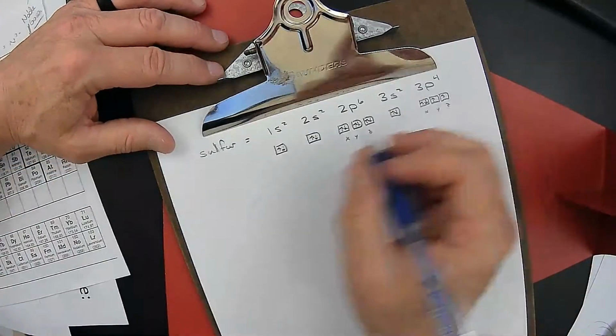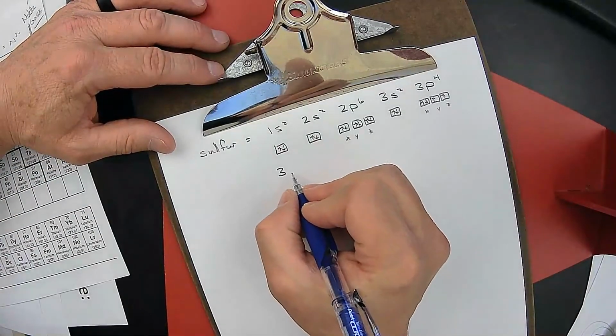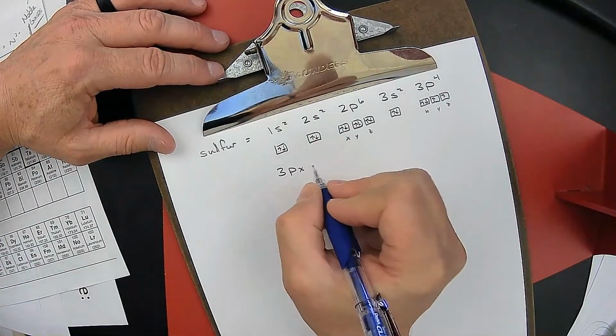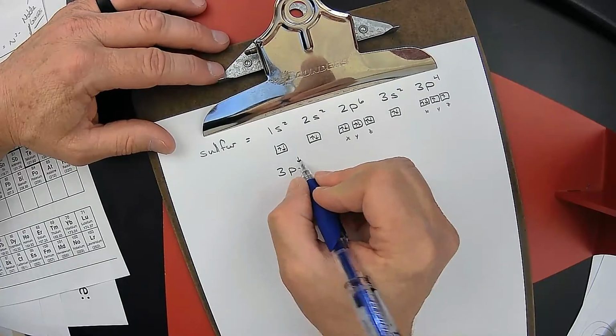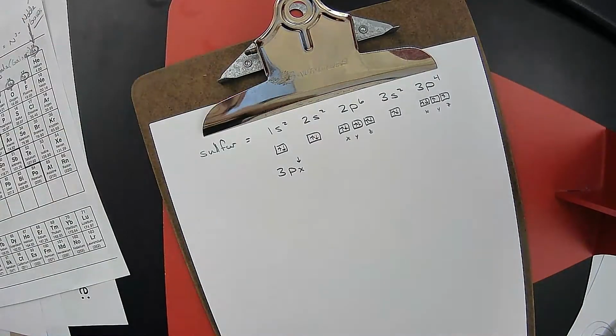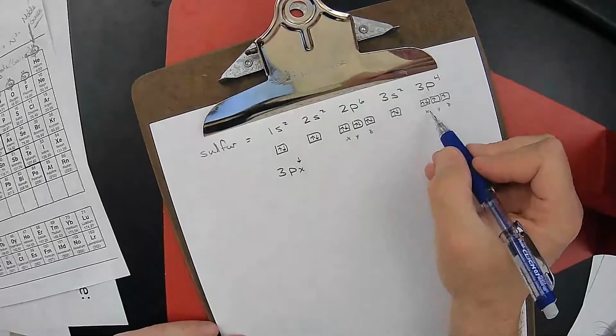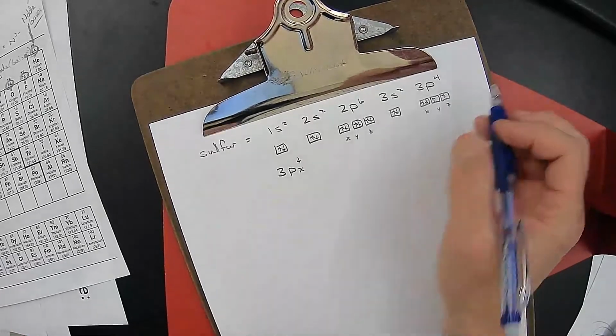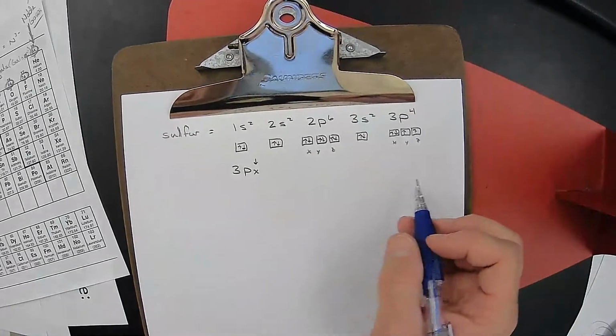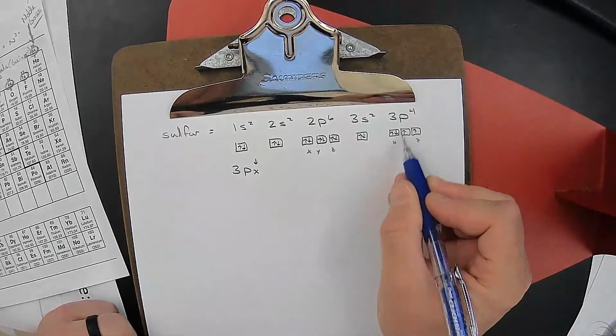So the last one is the 3px down spinning electron.